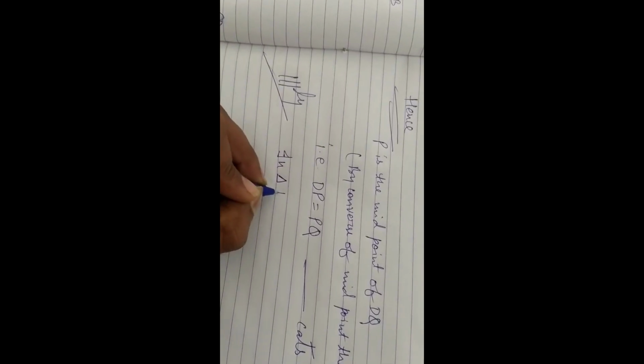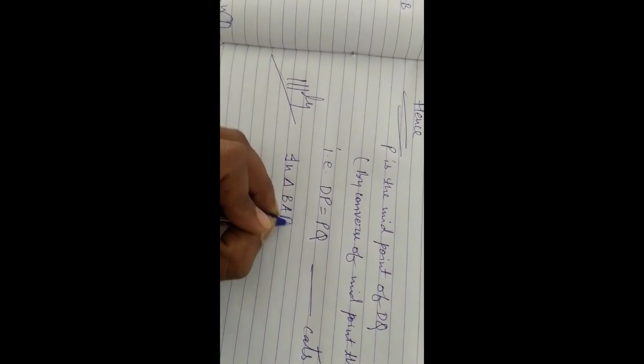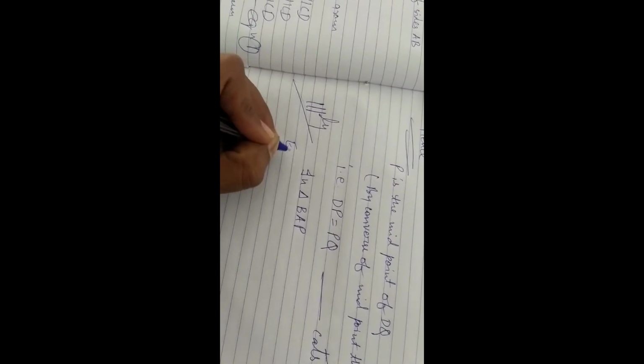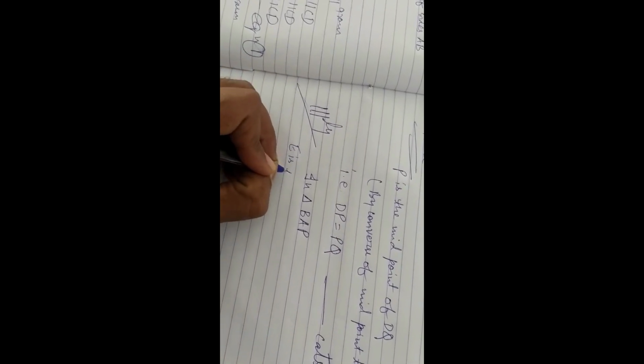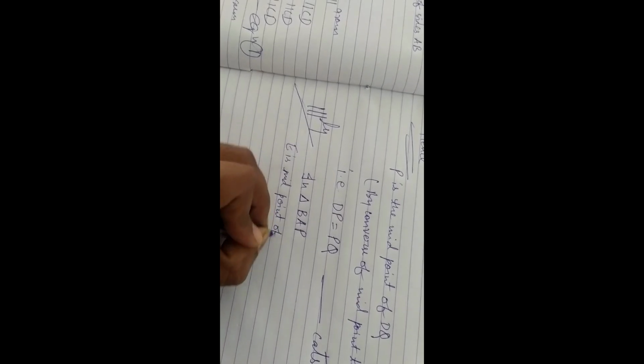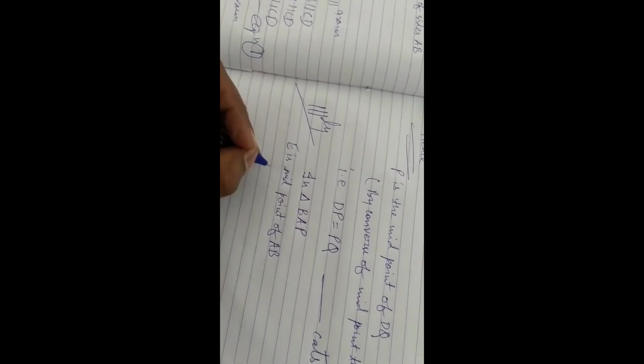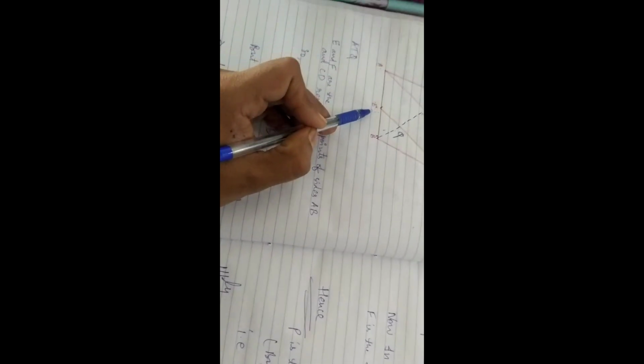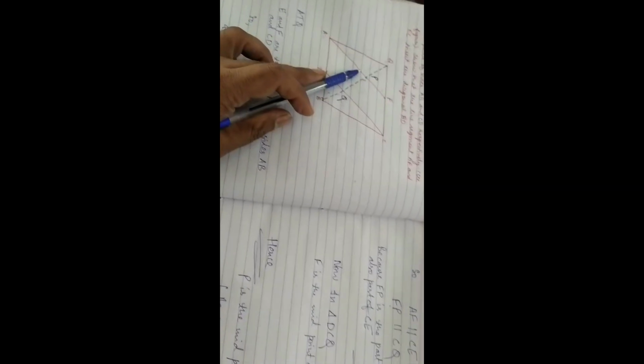So in triangle BAP, E is the midpoint of AB, and this EQ is parallel to AP.